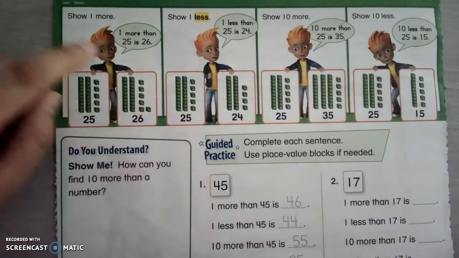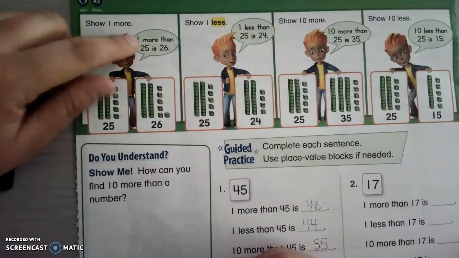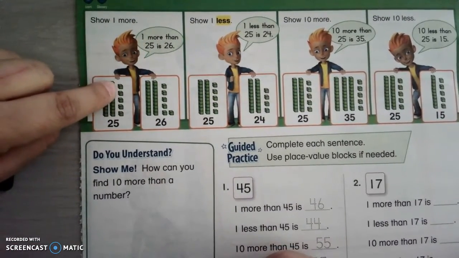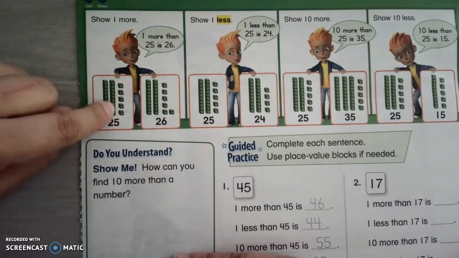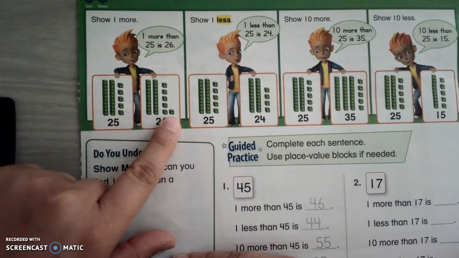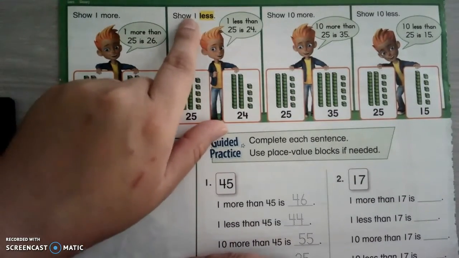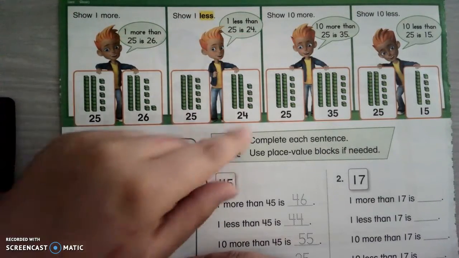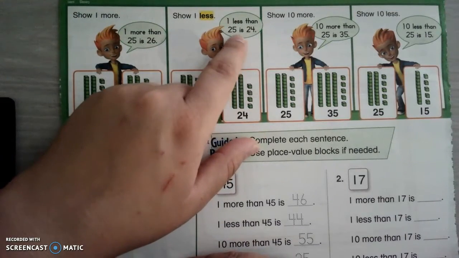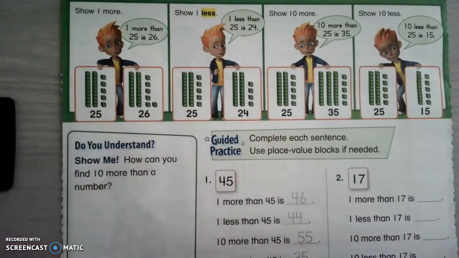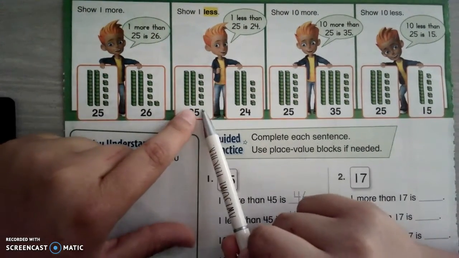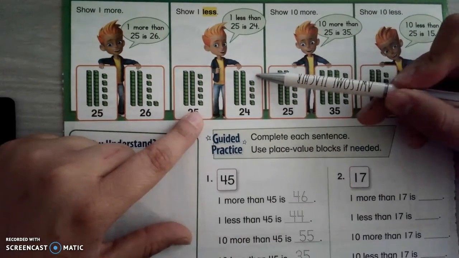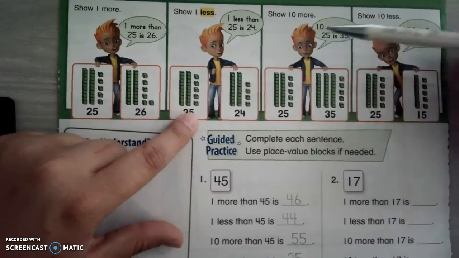All right, I'm going to flip the page. Okay. Show one more. One more than 25 is 26. You can tell right here with the individual cubes because they have an extra one right here, right? Show one less. Remember, one less is taking away. One less than 25 is 24. So look how they did it. They took these and they took away 1. They're missing the top one, right?